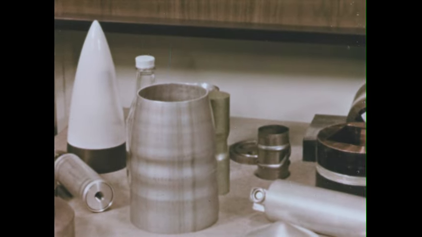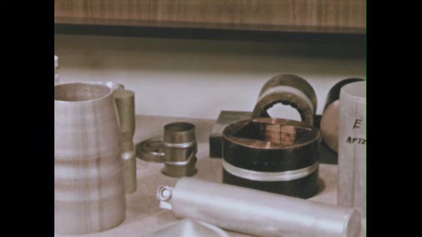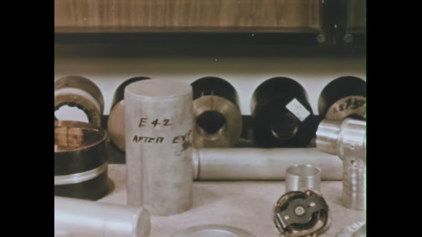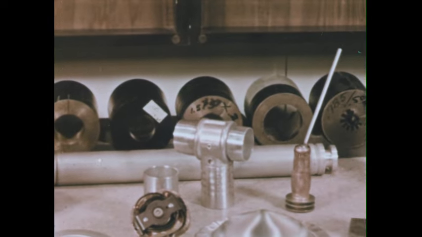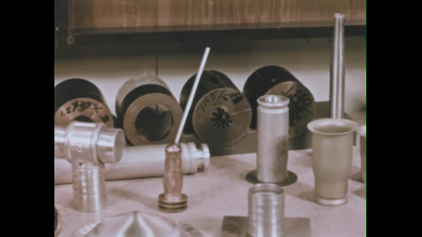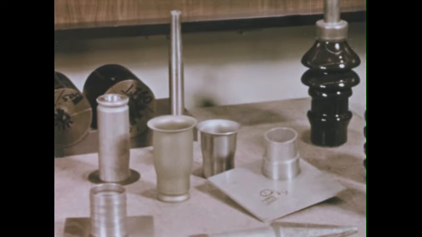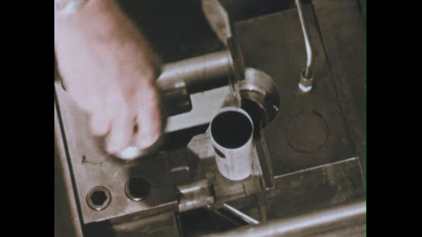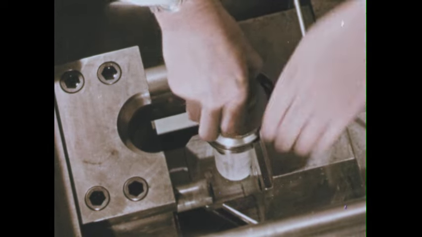Now, this process uses powerful magnetic fields to swage, expand, compress, coin, shear, and assemble conductive metals without mechanical contact with the work. This machine uses the explosive power of man-made lightning to form parts.